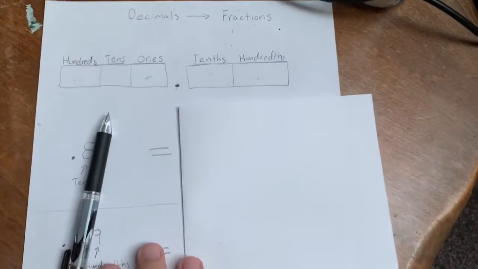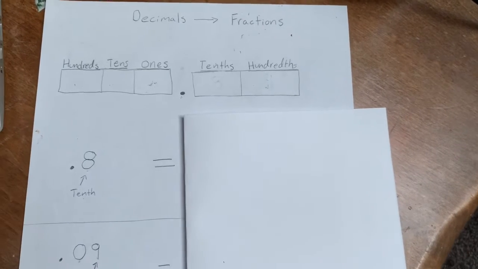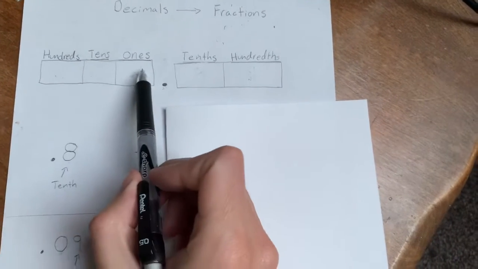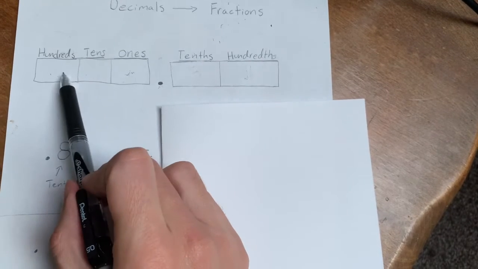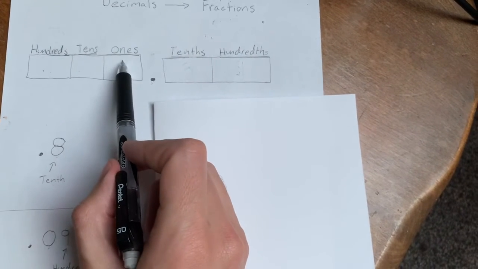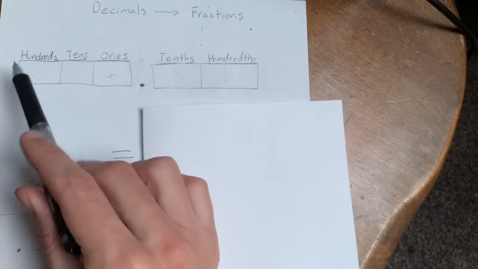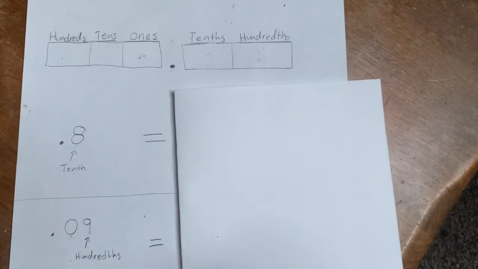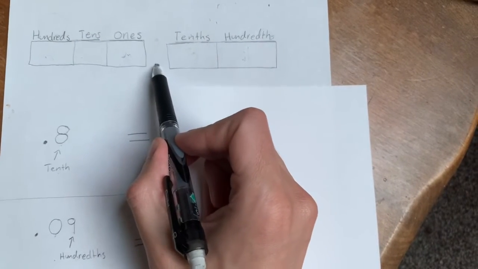So when we're converting decimals to fractions, there's a few things that we need to know. One is at the beginning of the year, we were working with place value. So when we wrote our numbers, we would always have a digit here in the ones, in the tens, the hundreds, the thousands, and so on. However, when we're dealing with decimals, we have our little decimal point here.